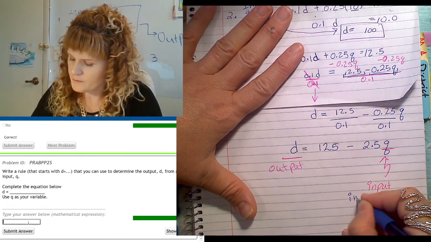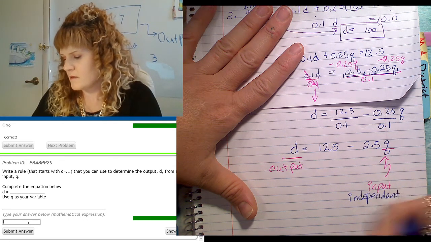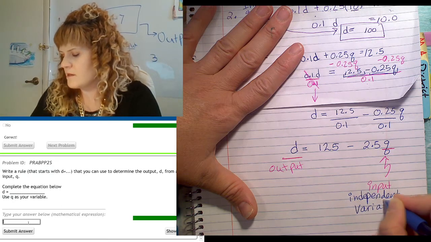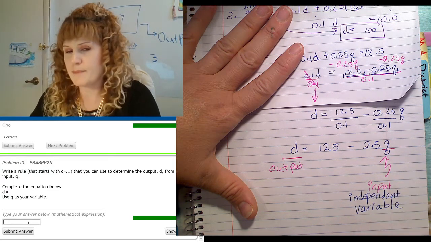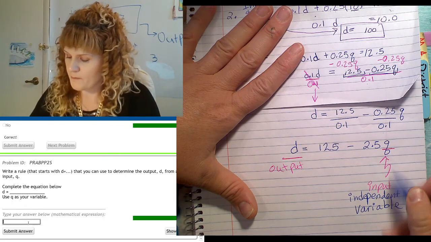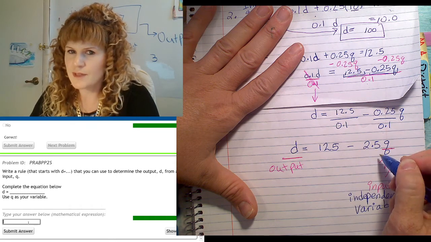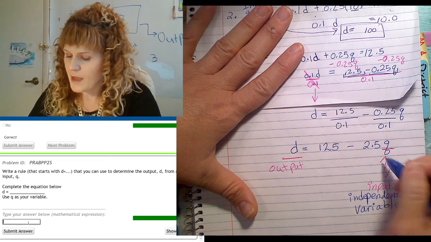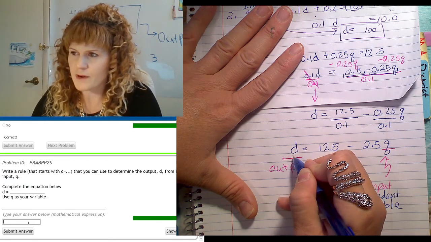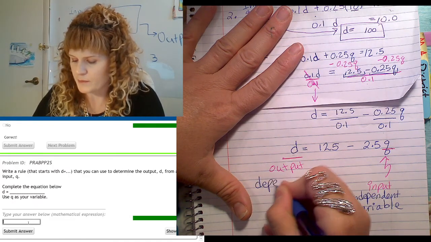Independent variable? You're going to need to know what independent variable means, so please take notes right now. The input goes somewhere in the equation. That's the independent variable. And then what we're solving for is the output. That is the dependent variable.